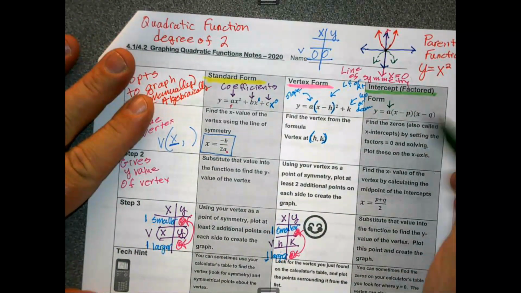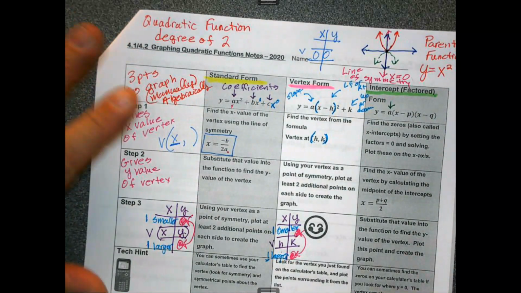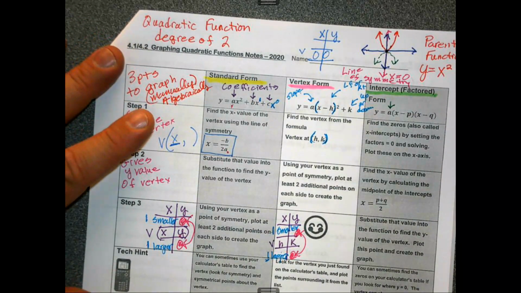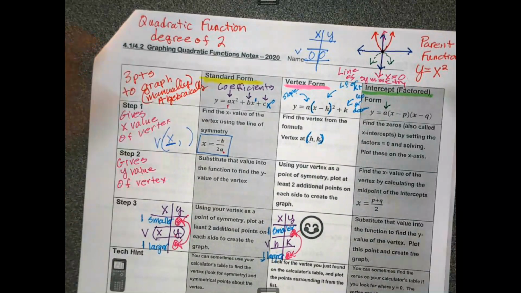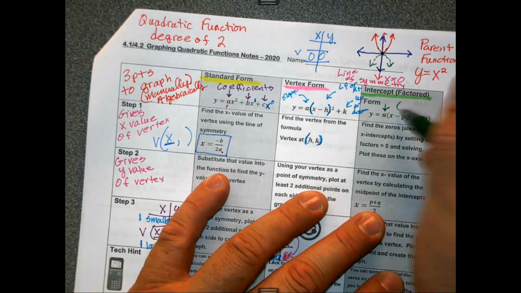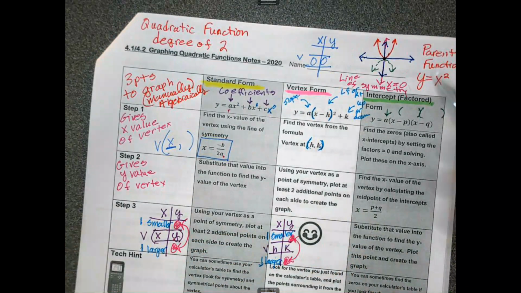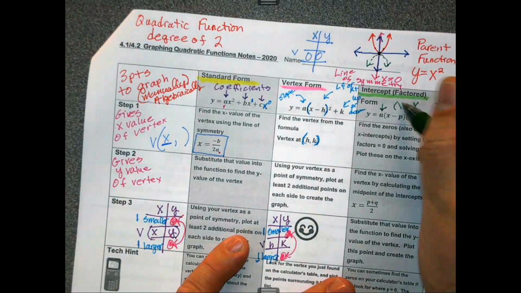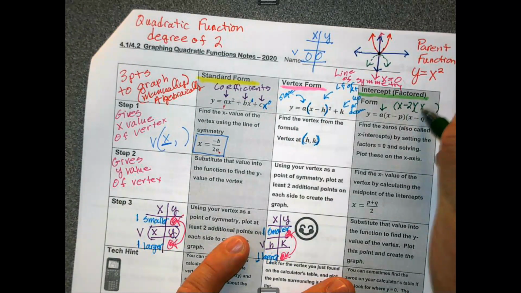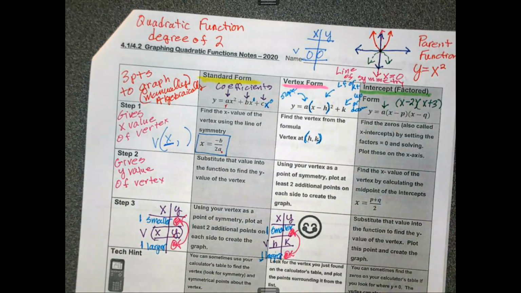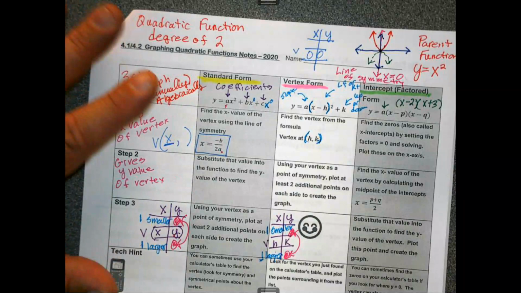Now, the p and the q, those are our x-intercepts. If you notice, we factored it, right? Remember, we were factoring algebraic expressions, and we'd get something like, I don't know, x minus 2 or x plus 3. I'm just pulling numbers out.